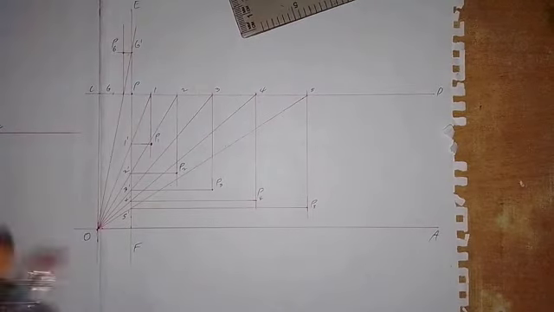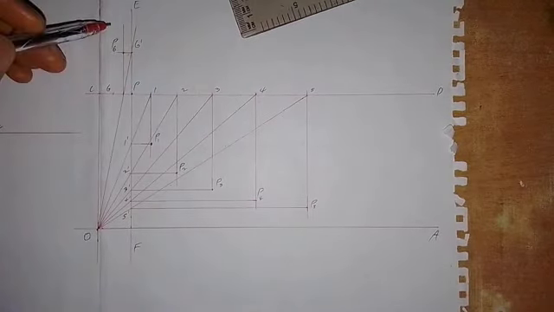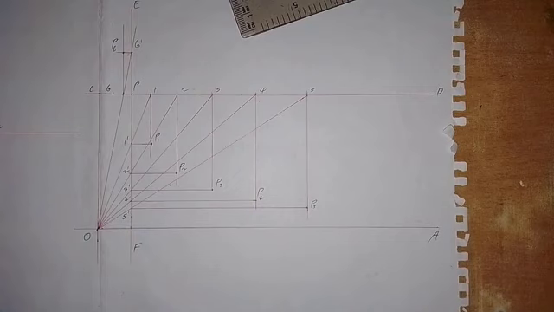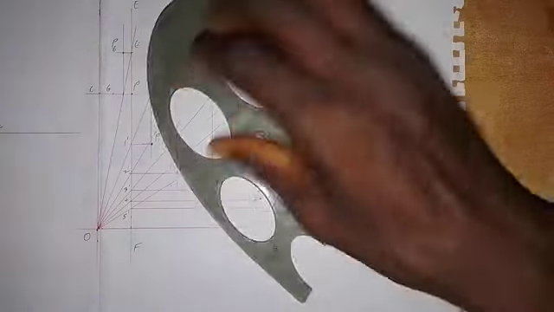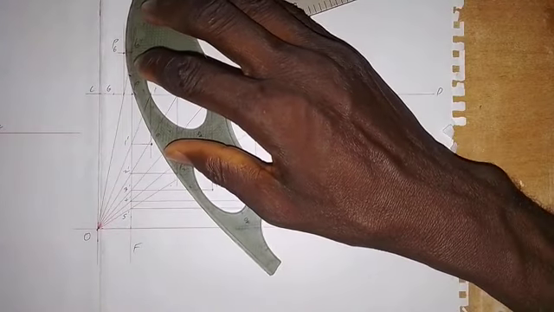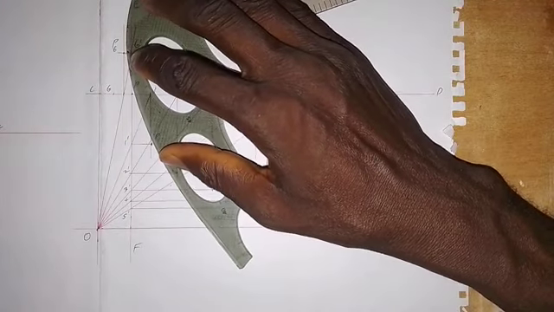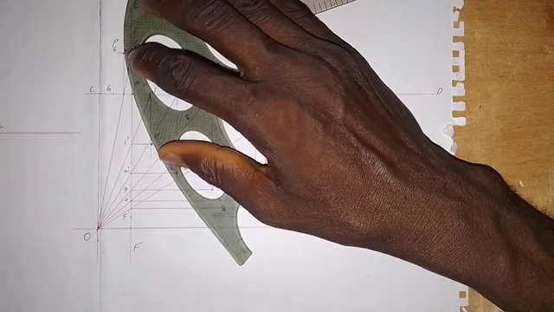So what I need to do now is join all these points together to get the rectangular hyperbola as we are instructed. I need to make use of my French curve to do that. So I'll just put my French curve like this.